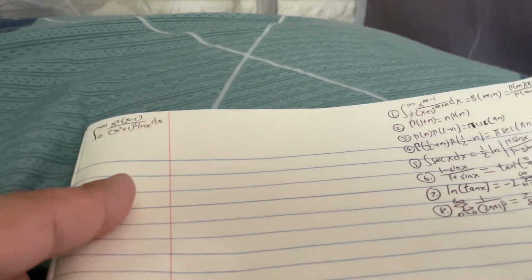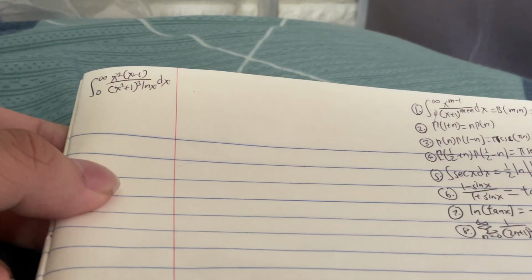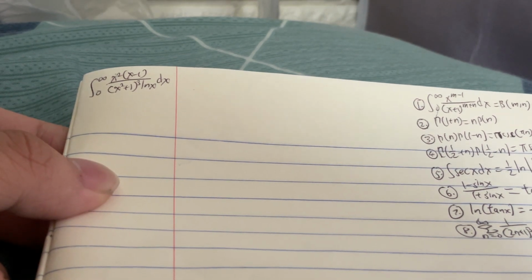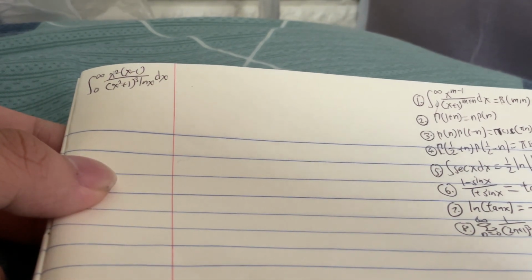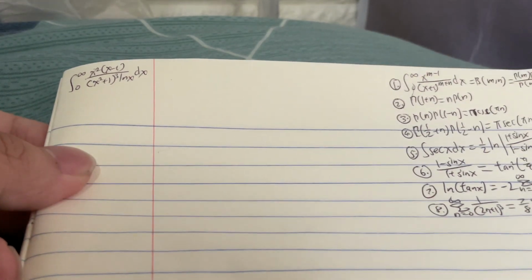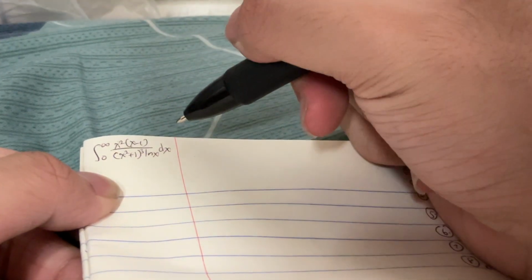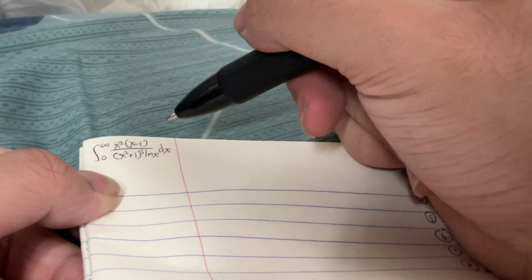And this integral is the integral from 0 to infinity of x squared times (x minus 1) over (x squared plus 1) to the power of 3 lnx. And this integral is going to be long, so I'm not going to talk too much. I'm going to use Feynman's trick, since you see the lnx is in the denominator.